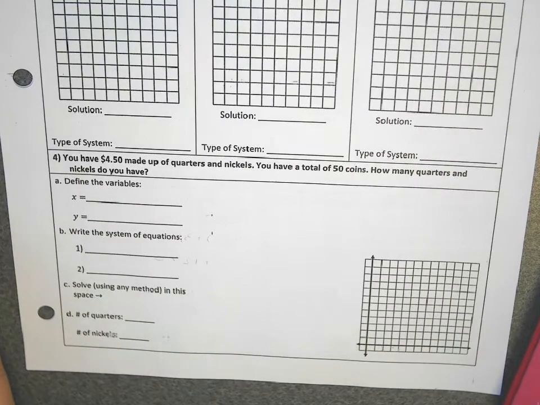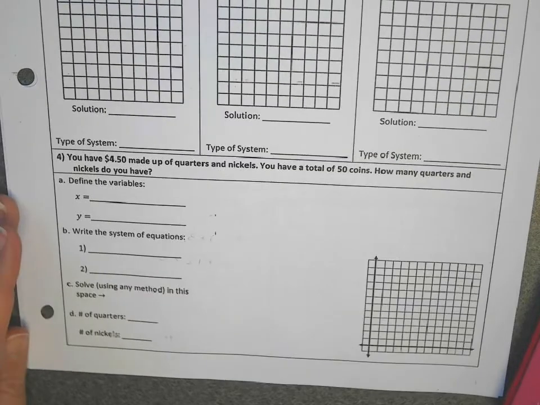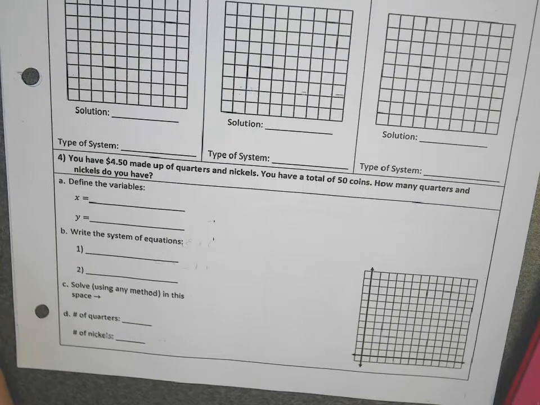Number 4, should we go through this one? Yes, okay. It says you have $4.50 made up of quarters and nickels. You have a total of 50 coins. How many quarters and nickels do you have? What should be my defining of my variables? What should x be? What should y be?